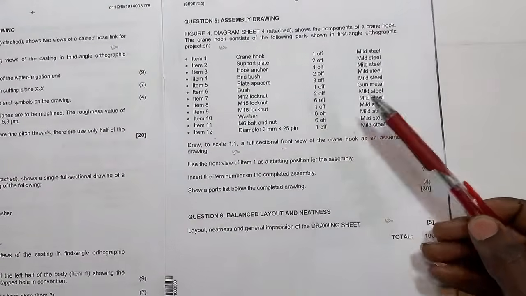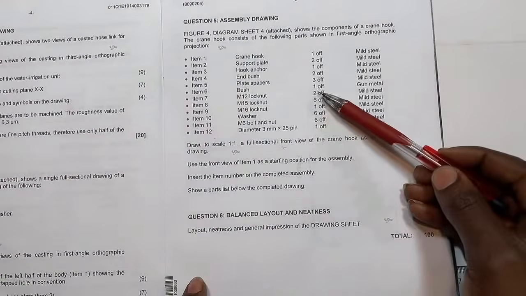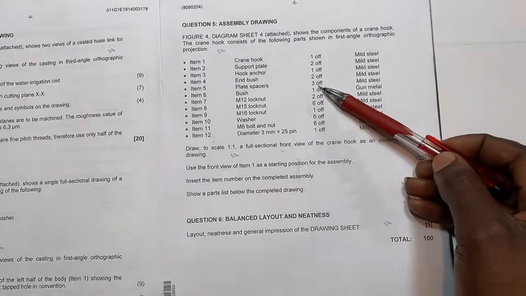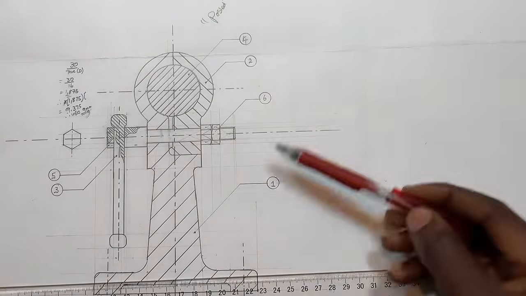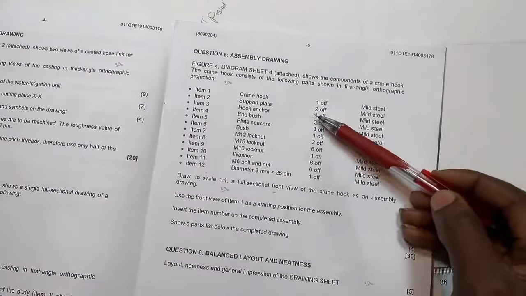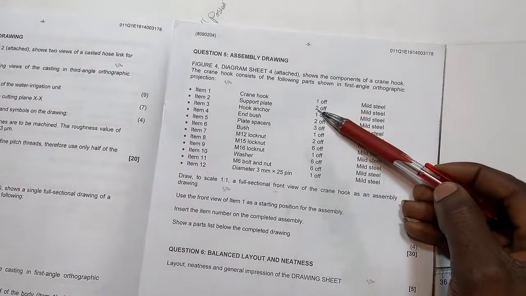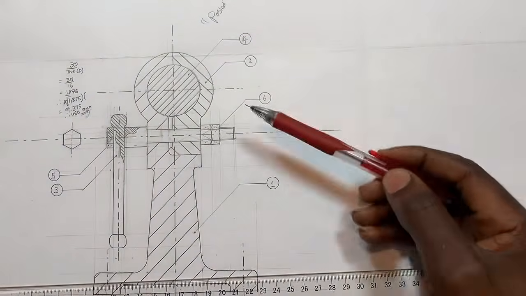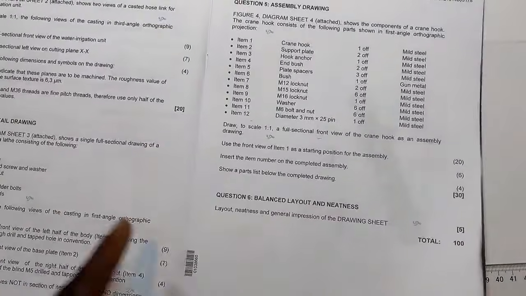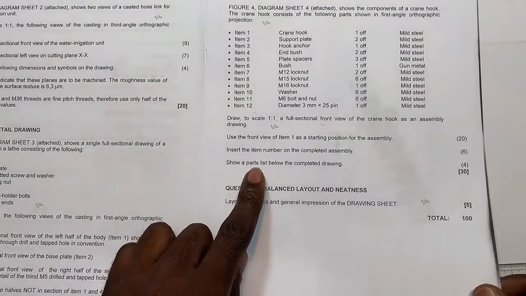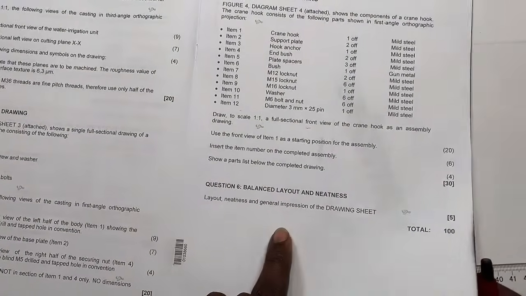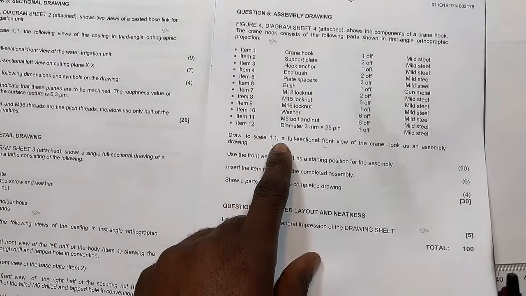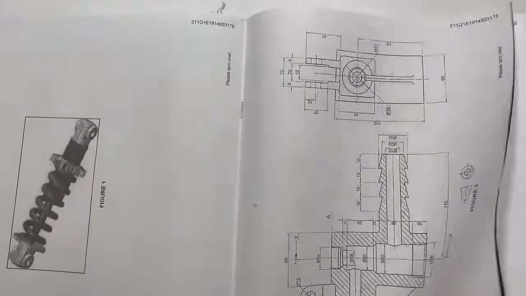When they say 6 off, you have to label them. If they say 3 off, you have to label them, which means, for instance, in your numbering you must have 2 of item 2. You have to have 2 of them. Do you understand what I'm trying to say? Then you're going to show a part list below to complete. Okay, all right, so let's go, using a scale 1:1. Okay, let's start.